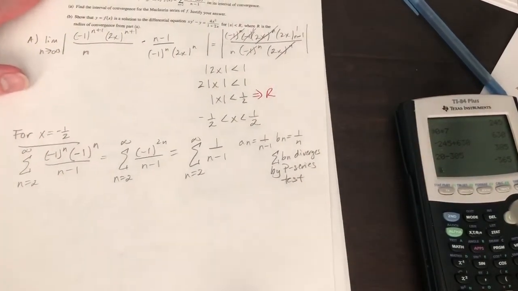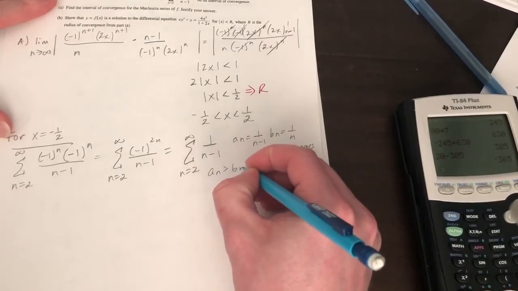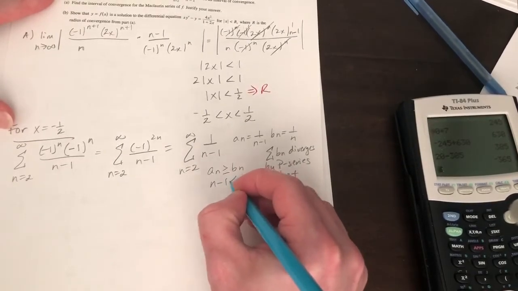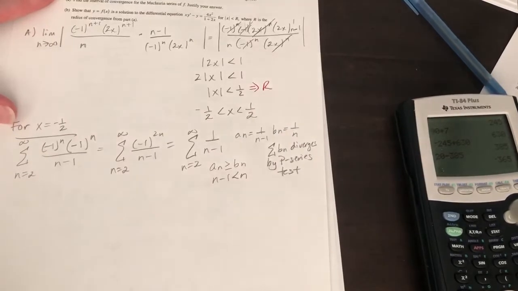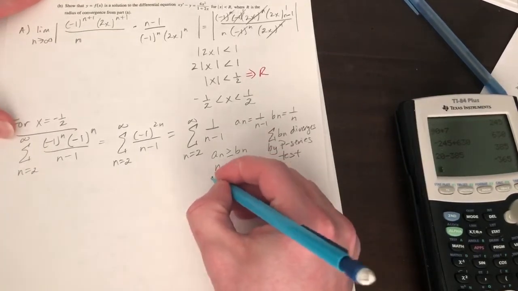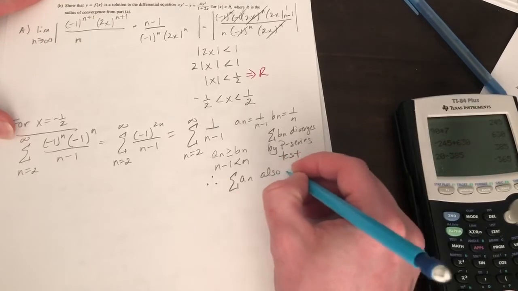Now if we're using direct comparison test, we have to say that a sub n is greater than or equal to b sub n. n minus 1 is less than n, so that makes this function greater. The smaller the denominator, the greater the function. Therefore, series of a sub n also diverges.